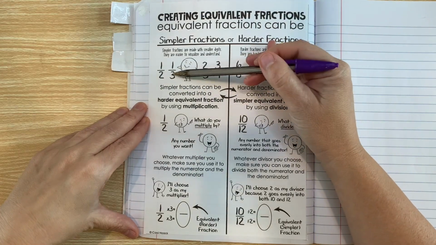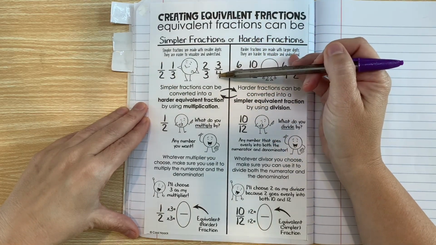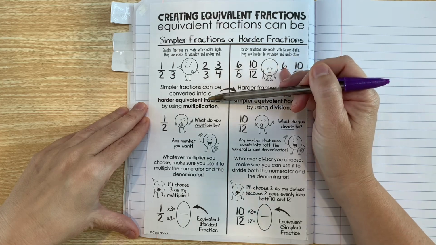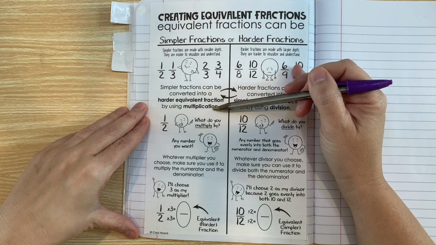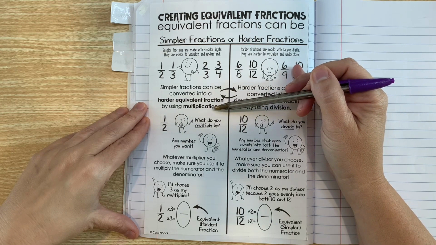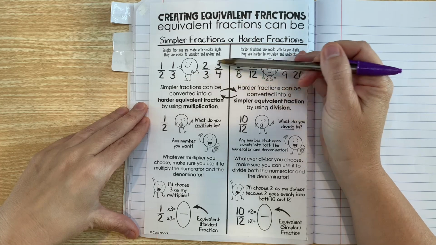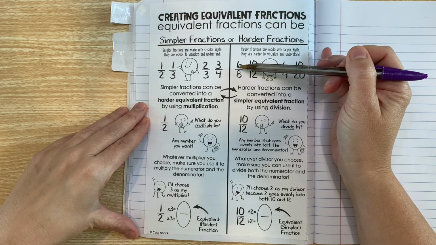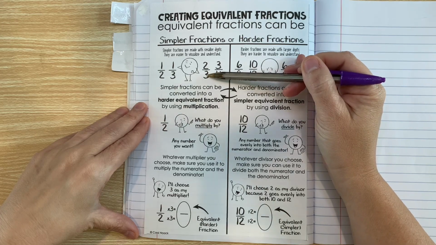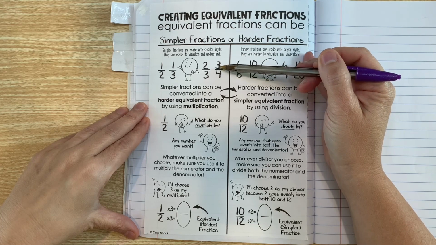So we have 1/2, 1/3, 2/3, 3/4. All of these are pretty easy to visualize, but we can turn them into a harder fraction by using multiplication. And if you think about it, that makes sense. If we have smaller numbers and we want to get bigger, then we have to add or multiply, right? So we're going to multiply in order to get bigger numbers that still represent the same portion of the whole.